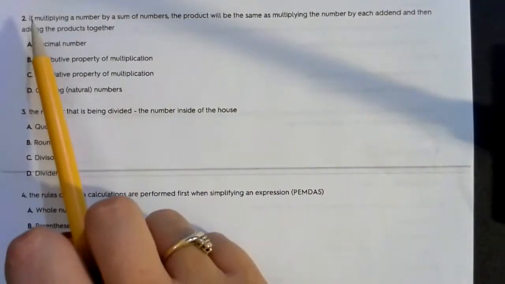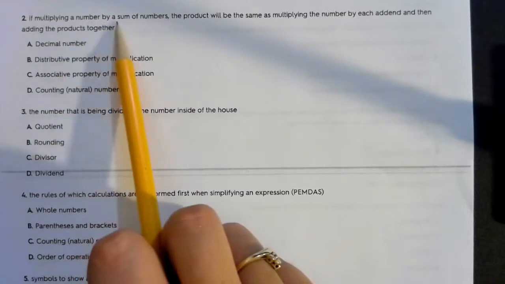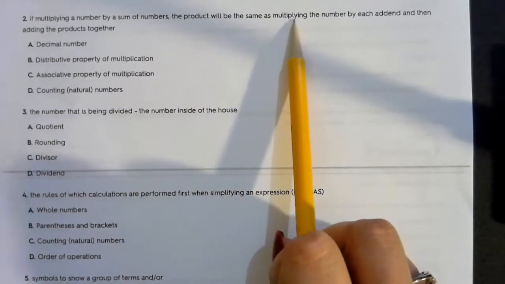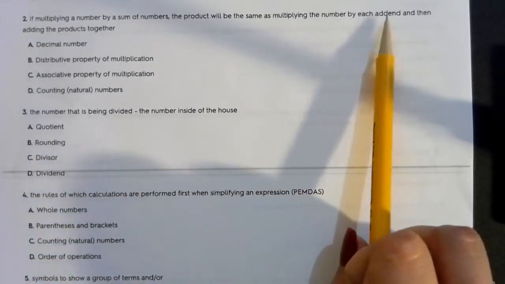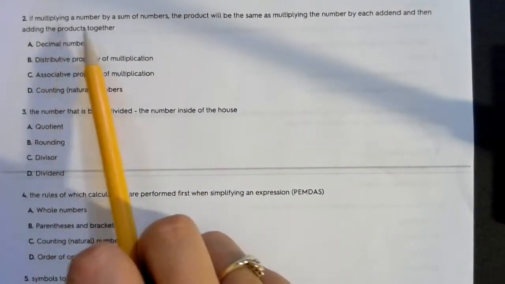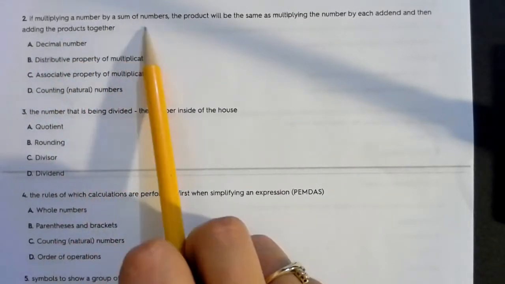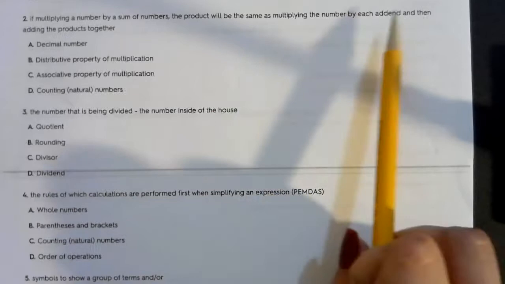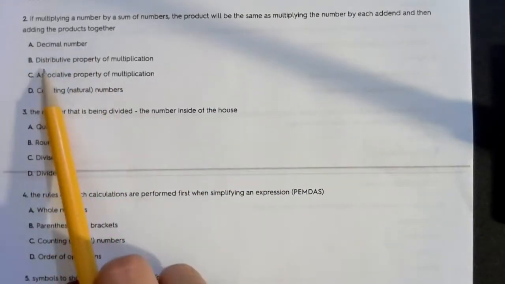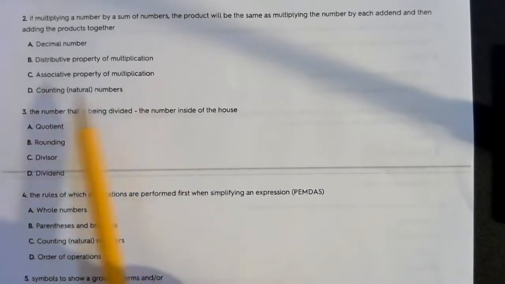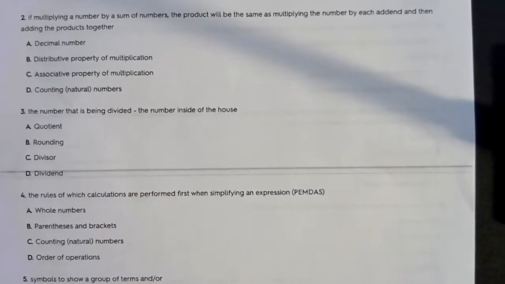Question 2. If multiplying a number by a sum of numbers, the product will be the same as multiplying the number by each addend and then adding the products together. So multiplying the sum or getting the sum and then multiplying, is that decimal number, distributive property of multiplication, associative property of multiplication, counting numbers?